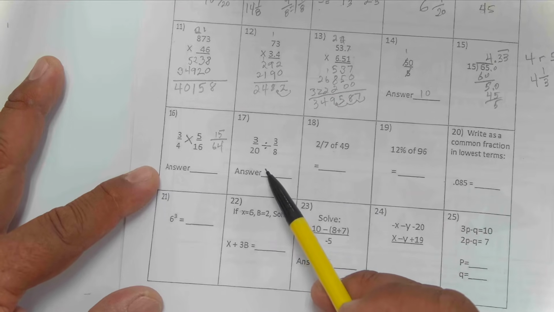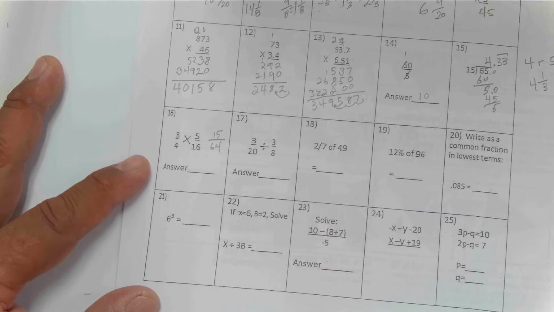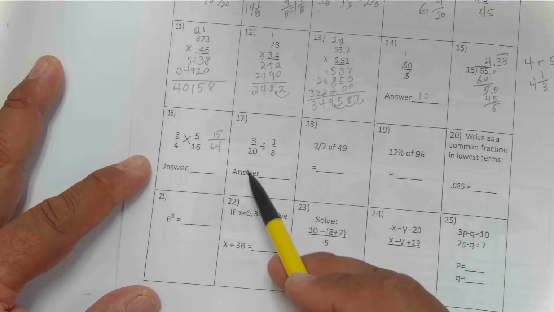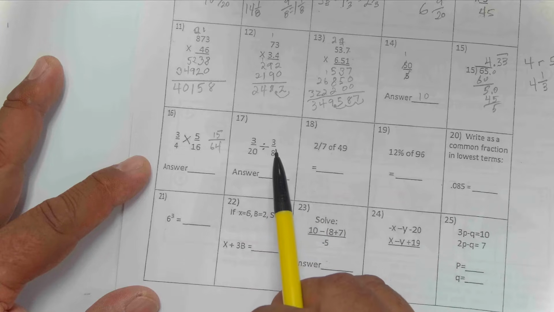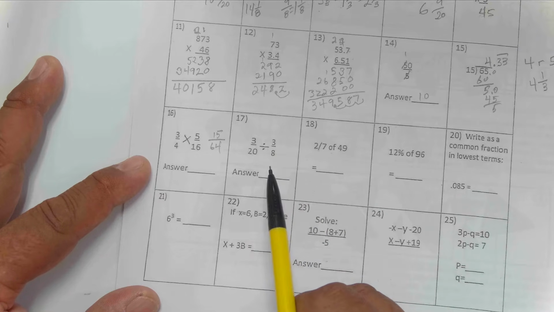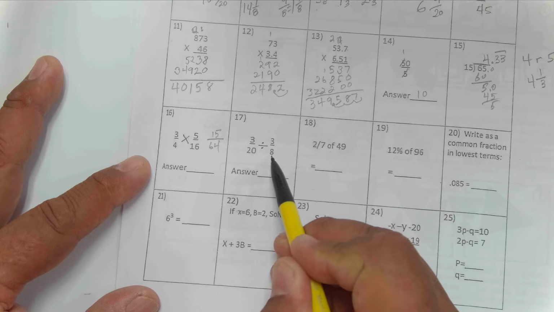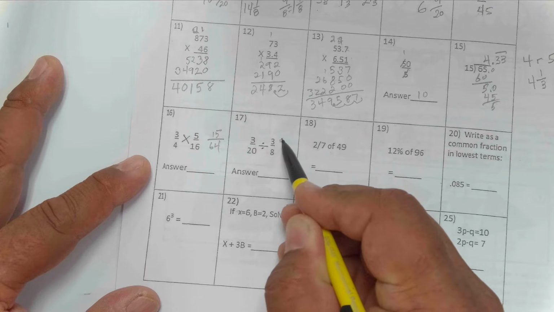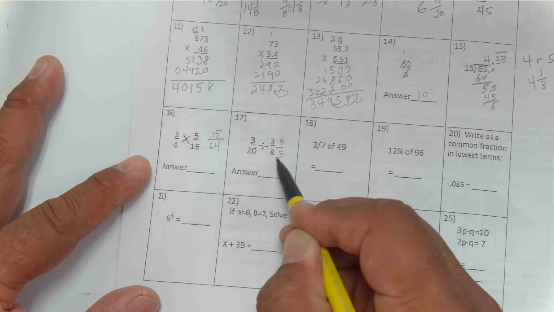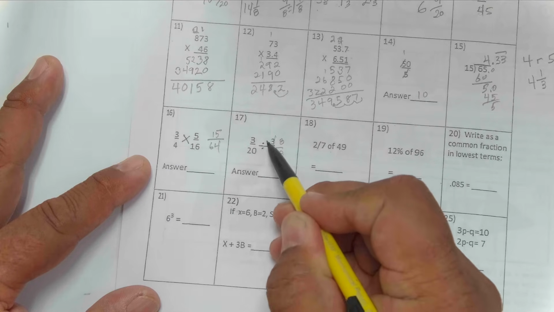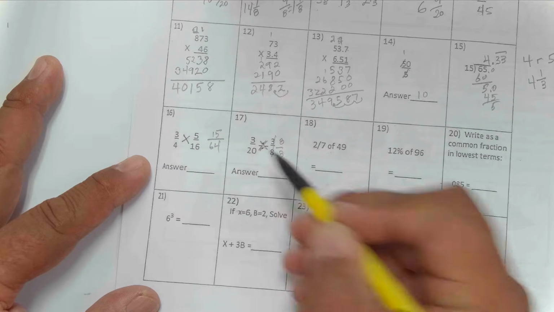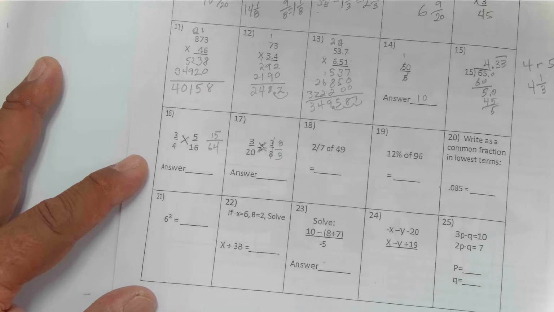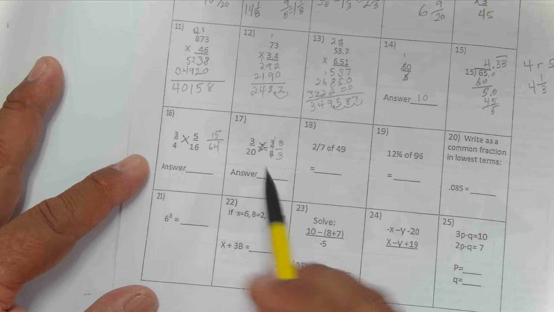Okay. Division of fractions. What you want to do is change this into a multiplication problem. To do that, you would invert your second fraction, which will make it 8/3, and change this into a multiplication. Now you can multiply straight across.